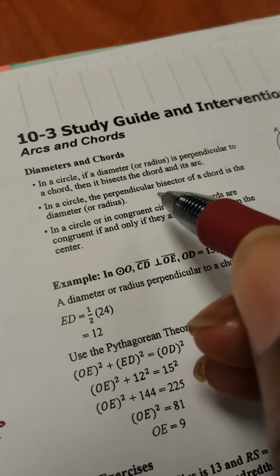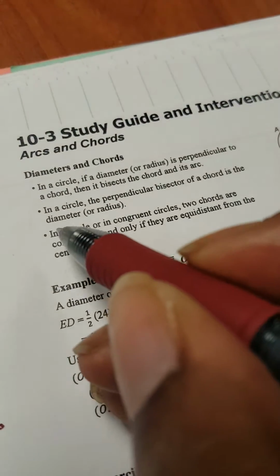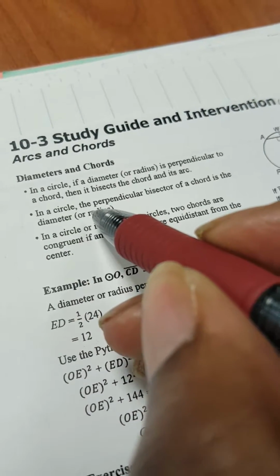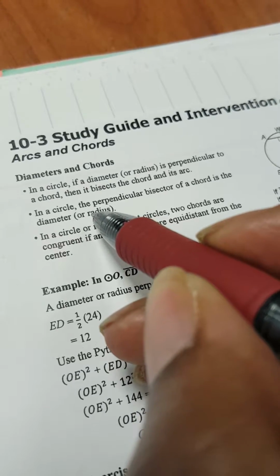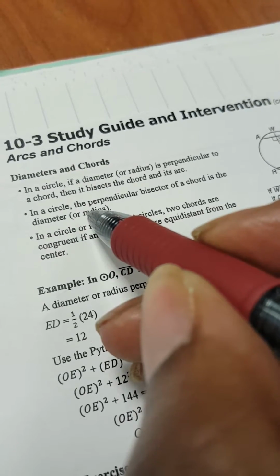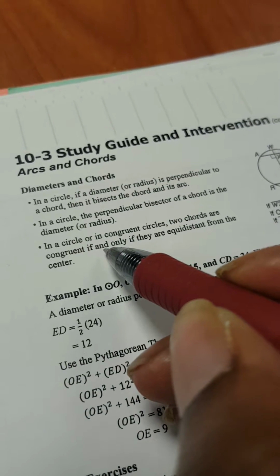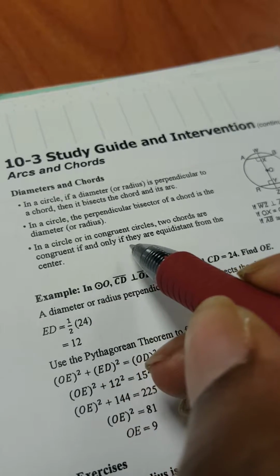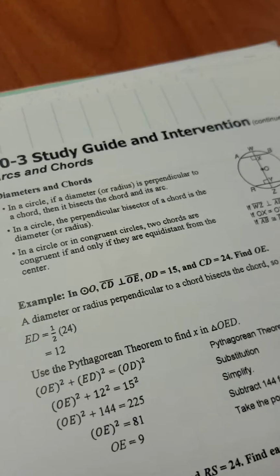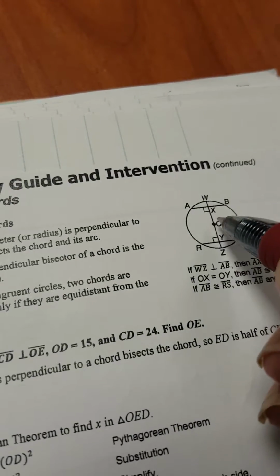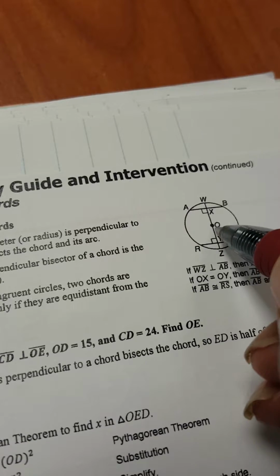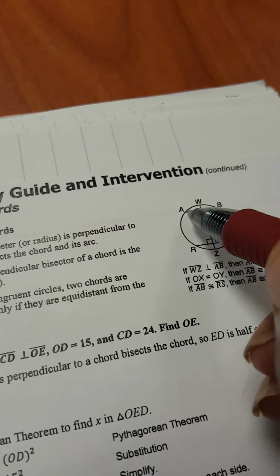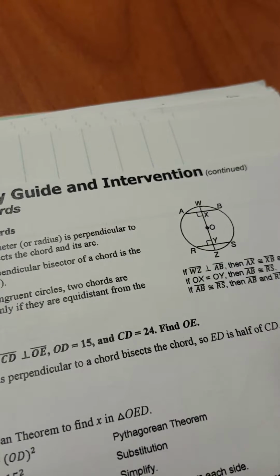In a circle, the perpendicular bisector of a chord is a diameter. So this is just saying the converse of this. It's saying if they didn't tell you it was the diameter or the radius, but it bisected it, then you should know it's the diameter or the radius, okay? In a circle, or congruent circles, two chords are congruent if and only if they're equidistant from the center, okay? So, if I tell you that OX and OY are equal, like they're the same distance away, then you should automatically know that this chord is equal to this chord. Okay.